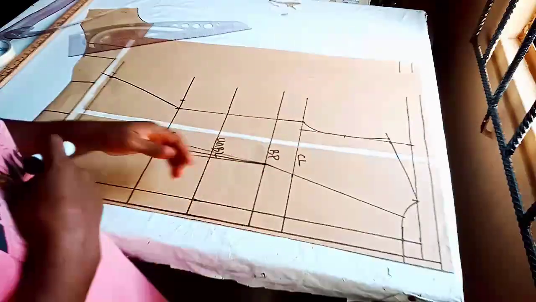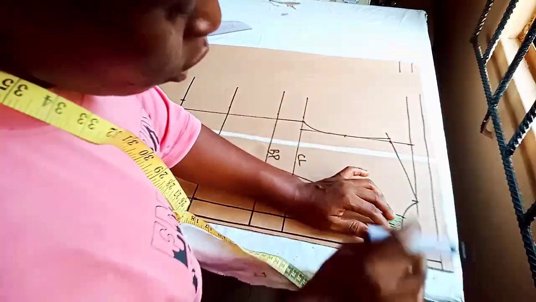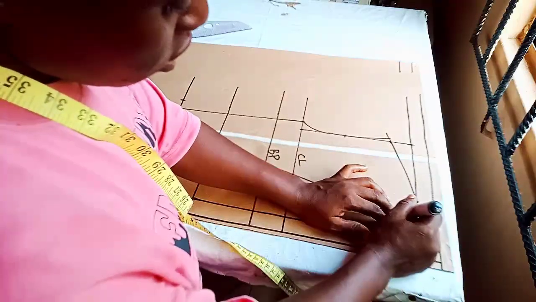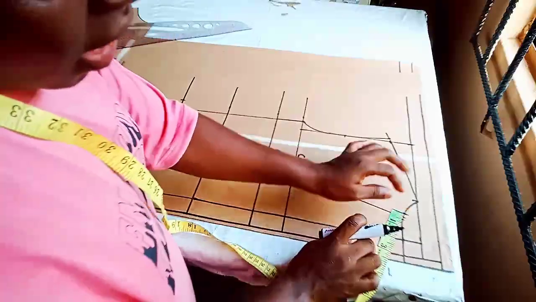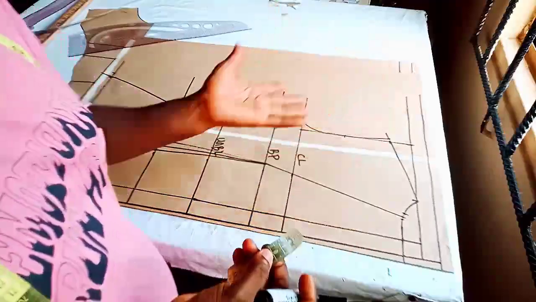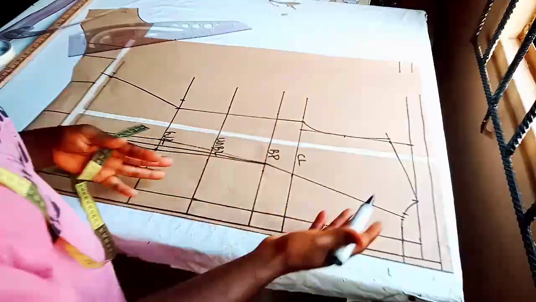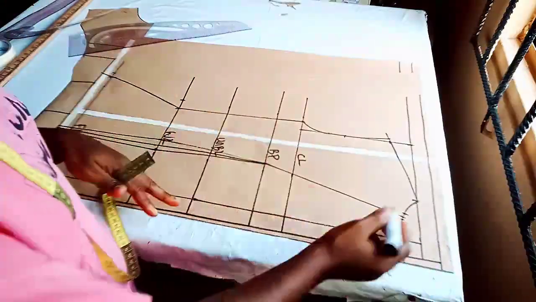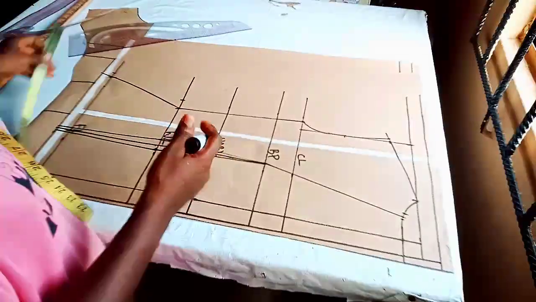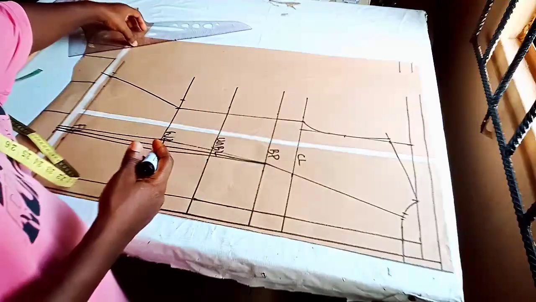Having done that, we'll come to the neckline. We'll take in by 1/4 inch here, 1/4 inch here. It will be half an inch dart intake. You can decide not to take the dart intake. It depends on what you want to achieve. You can decide to leave it this way, or you can decide to take your half an inch dart intake. Then you just take it straight to the bust point.